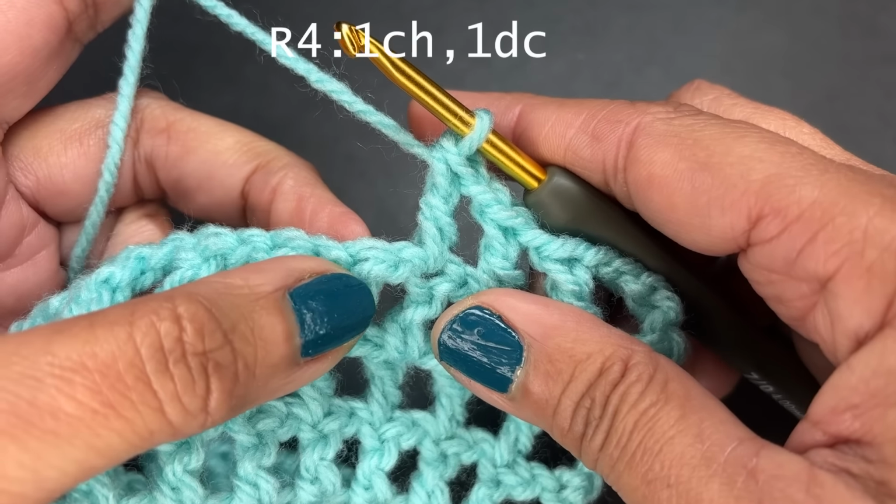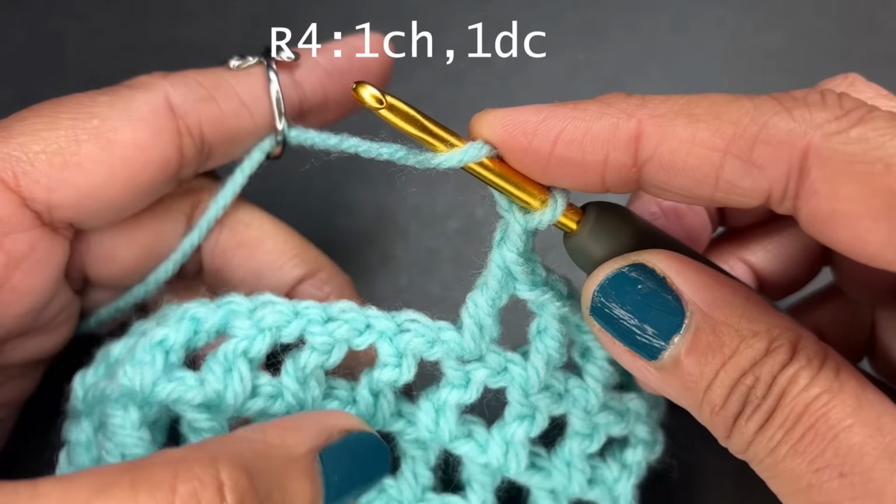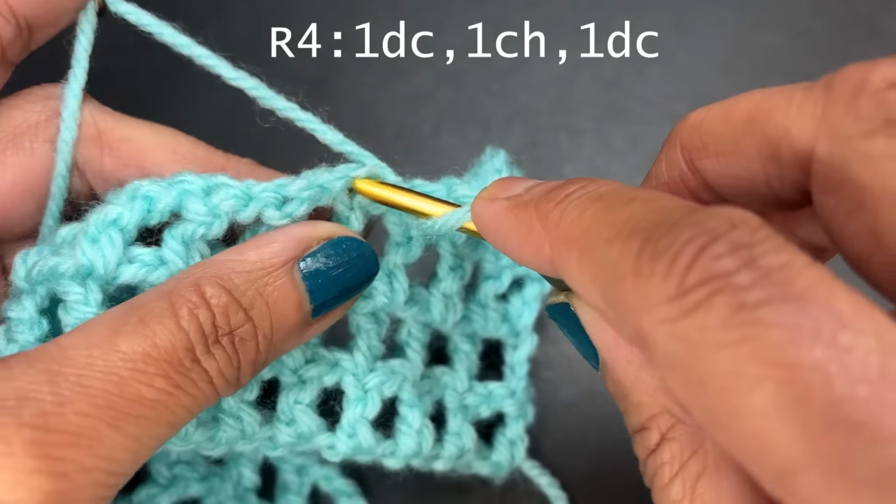One more time I am going to knit 1 chain and 1 double crochet in the 5th pillar.